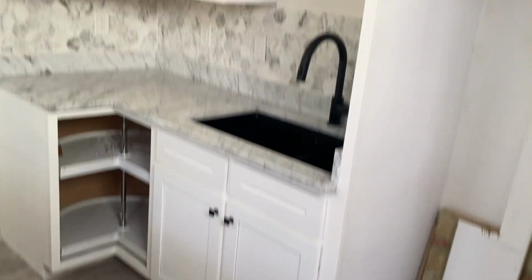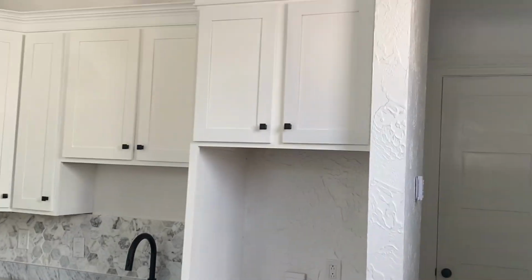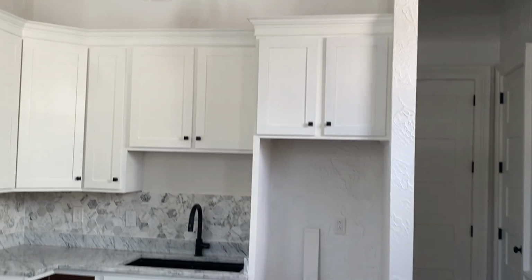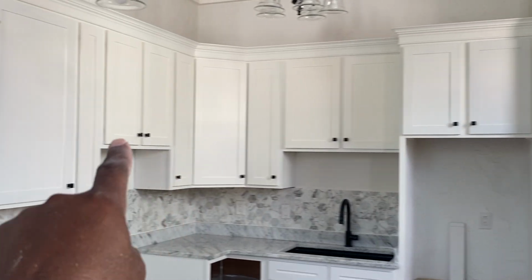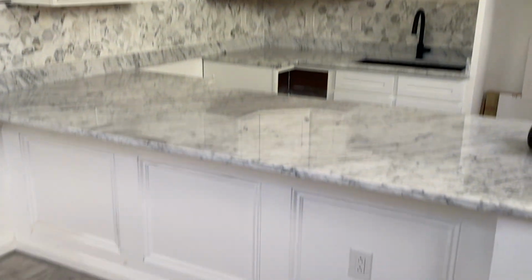Look it up. All these cabinets are custom made. These are cabinets that I custom built in my wood shop.